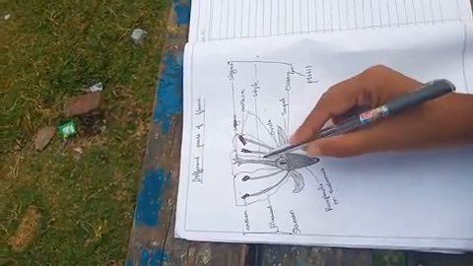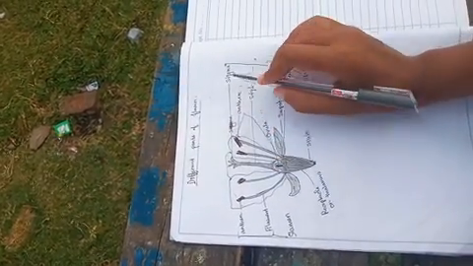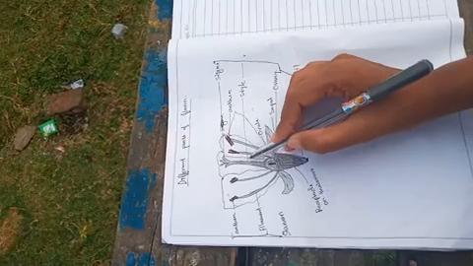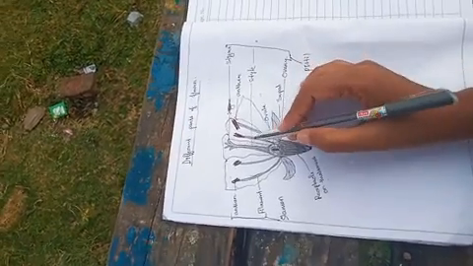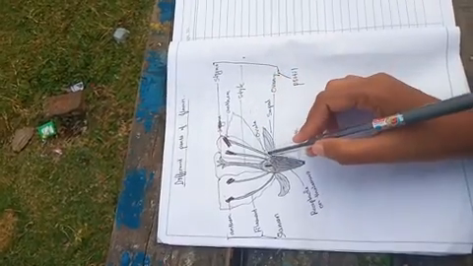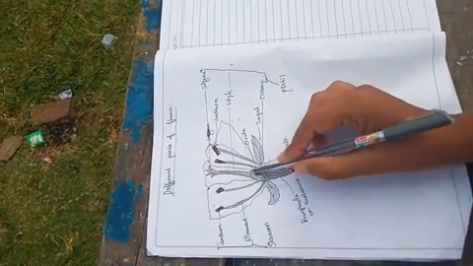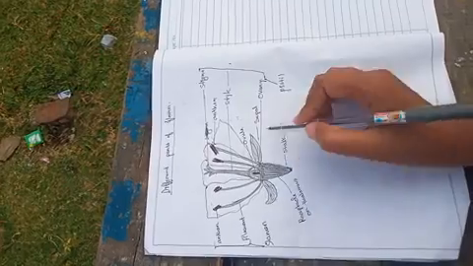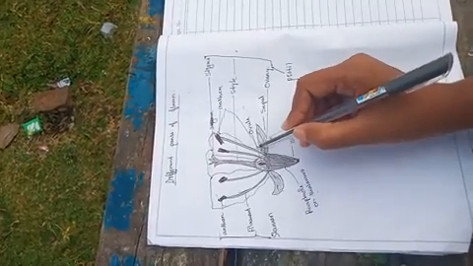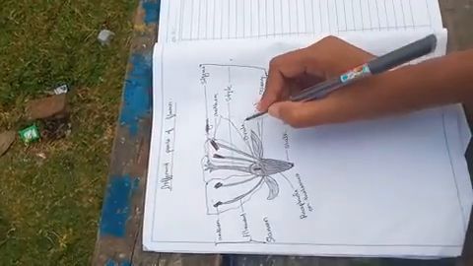The topmost part of the flower is called the stigma, and the slender, narrow part is called the style. This part all together is called the ovary. In the ovary an ovule is formed, and the ovule is the female sexual part.